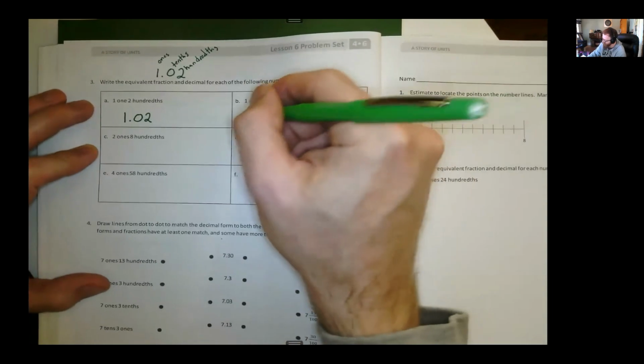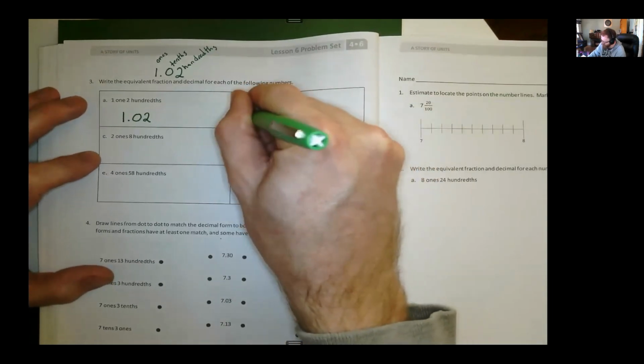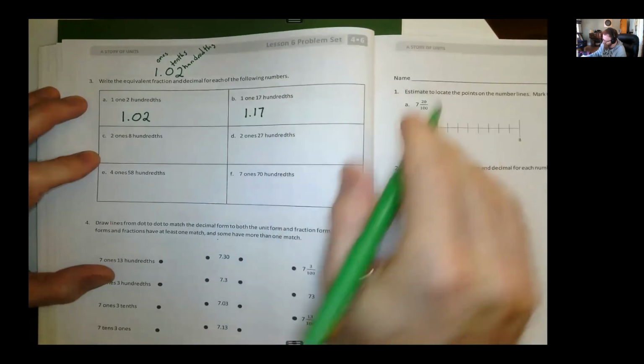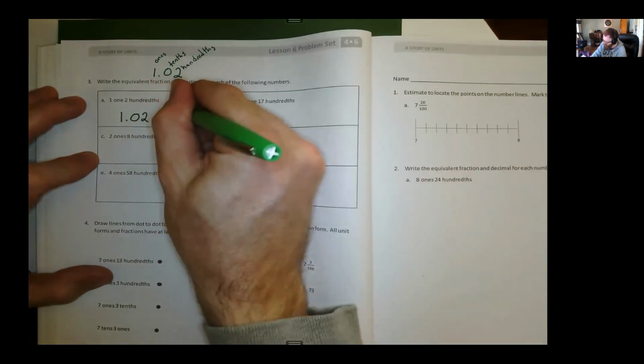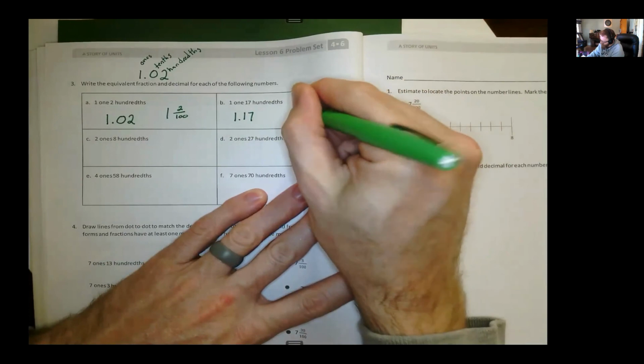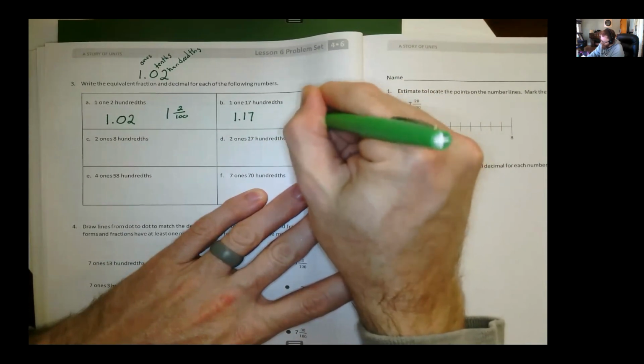Part B says 1 one and 17 hundredths. Ooh, let's not forget to show these in fraction form. 1 and 2 hundredths. 1 and 17 hundredths.